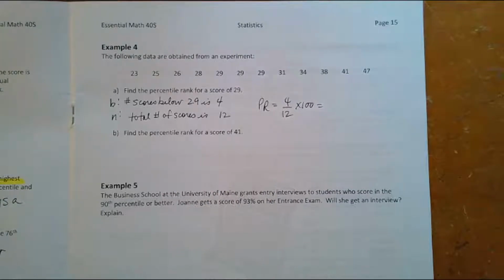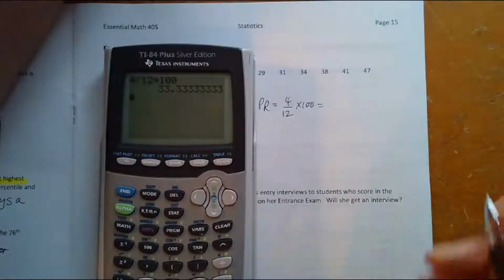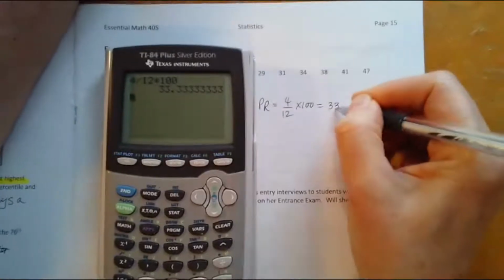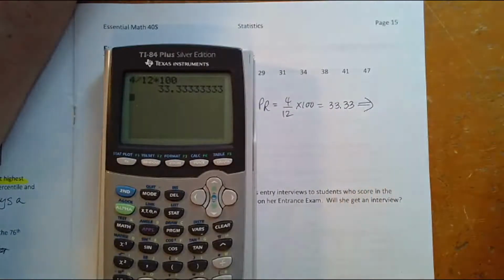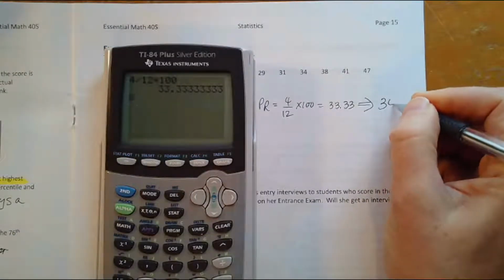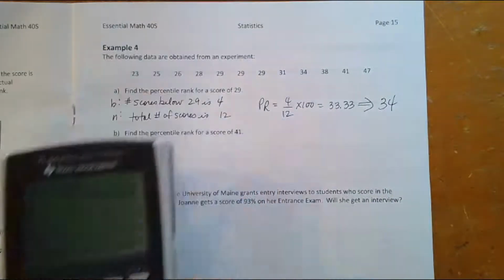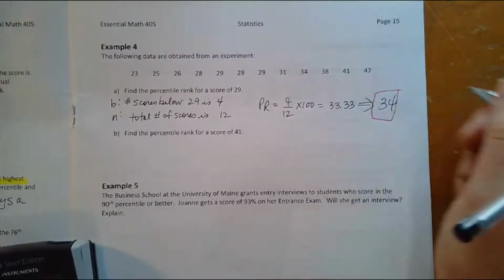So I get 4 divided by 12 times 100. I get 33.33. So the percentile rank, even though rounding properly, we would round down to 33, percentile rank is a little different. It always rounds up. So my percentile rank is going to be 34.